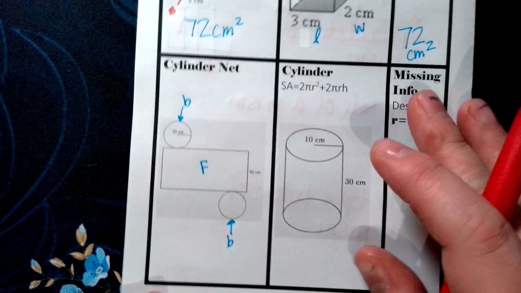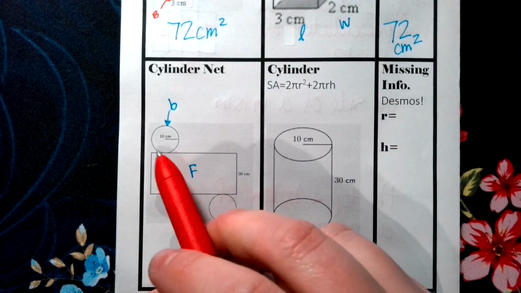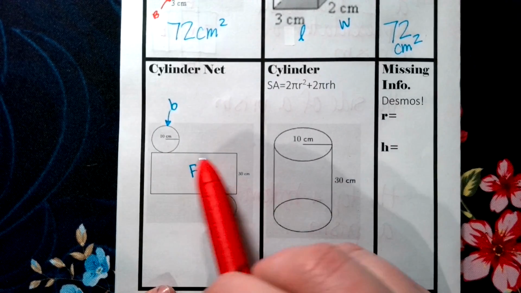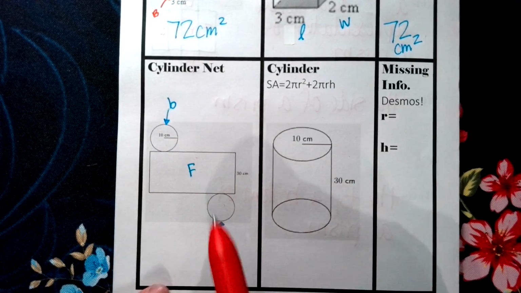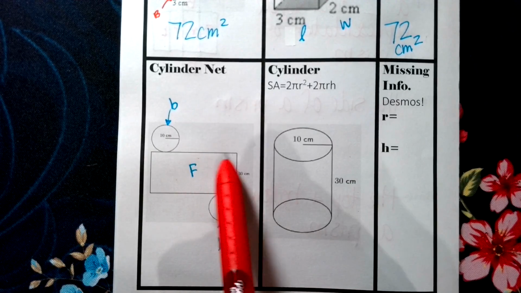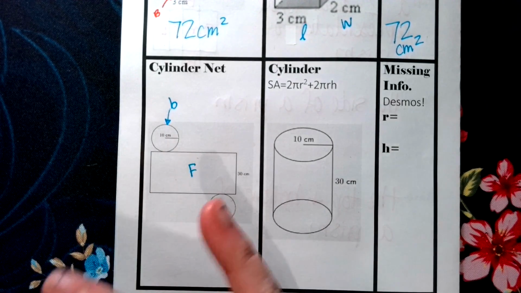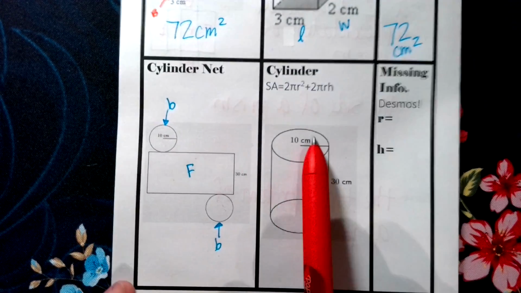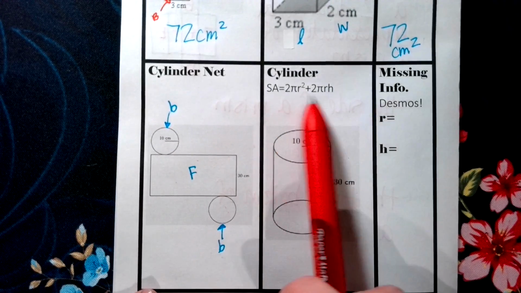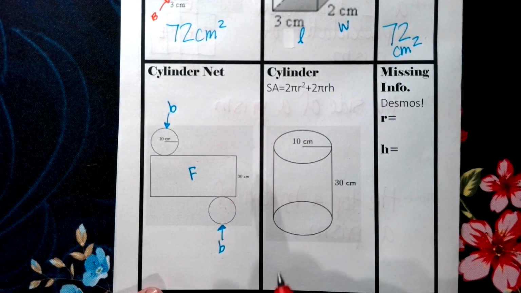So to find the area of a cylinder on the net, you could find the area of the circles, add them up, find the area of the rectangle and add them up, but that gets really tricky with this side length because we would need to find the circumference of that circle. So we're not going to show it that way. We're just going to do a cylinder using our formula.